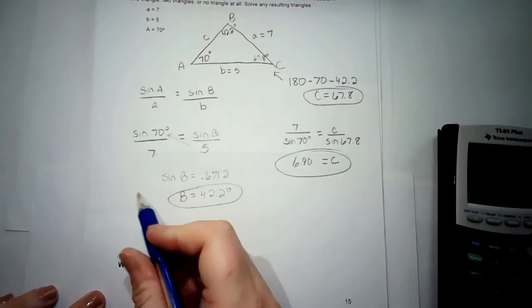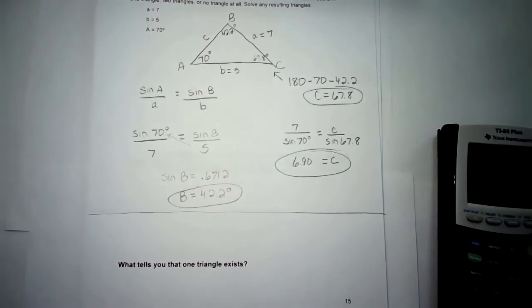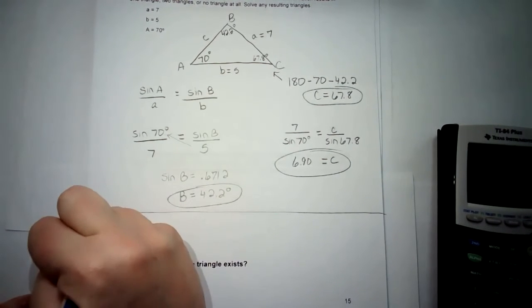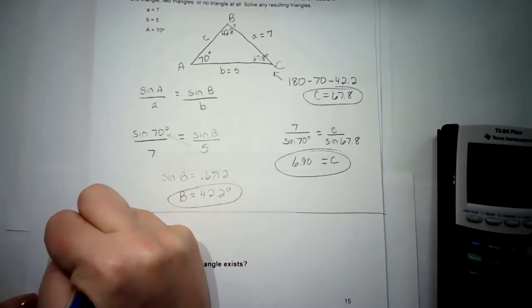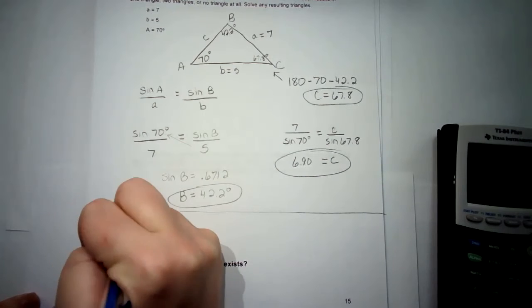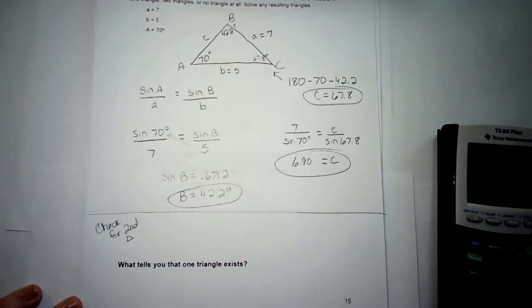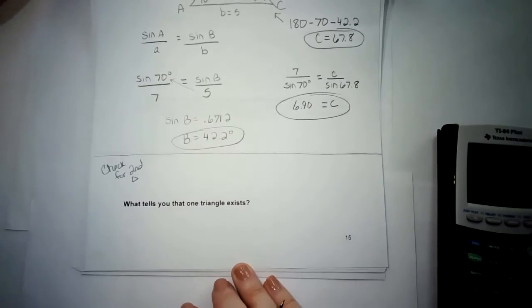Okay. All right, everybody okay with how we got that? We know there's at least one triangle. Okay, now let's check for a second. I'm going to check for my second triangle. Okay, let's remember our steps.